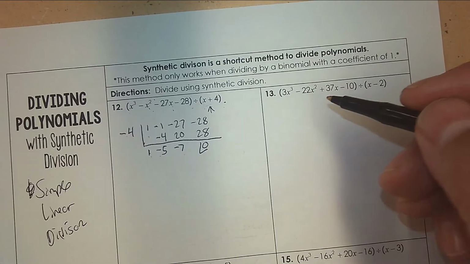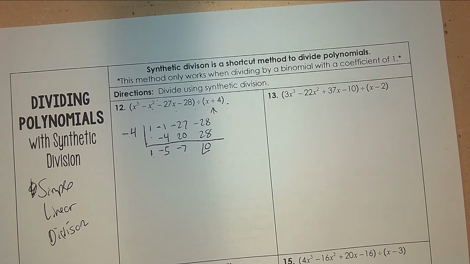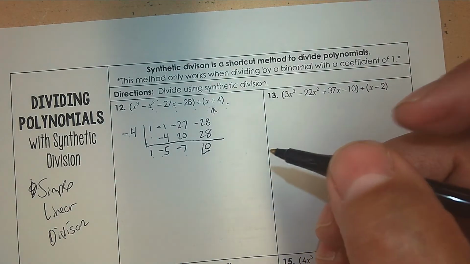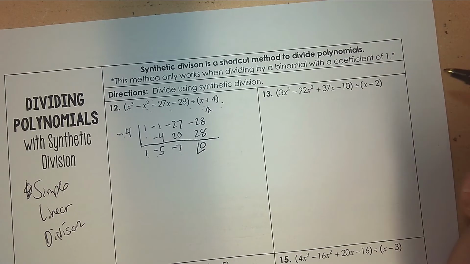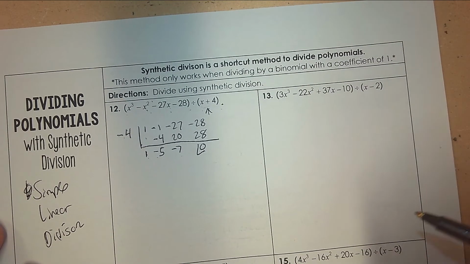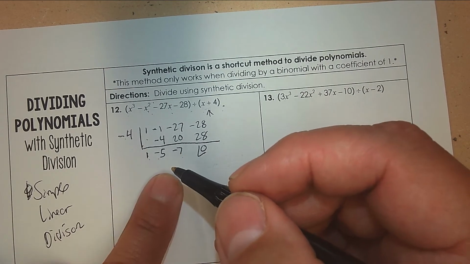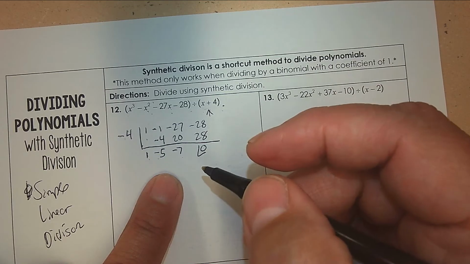So how does this help me divide? What's the answer? I want you to see that we have 1, negative 5, and negative 7.